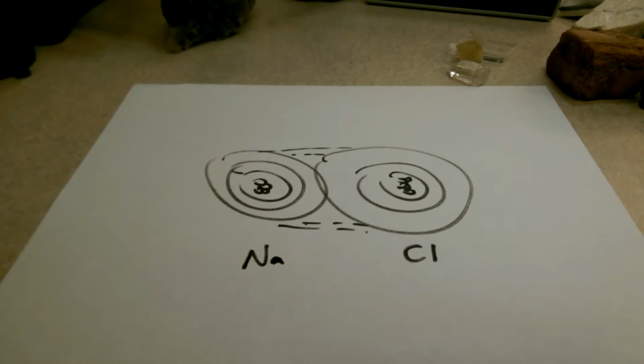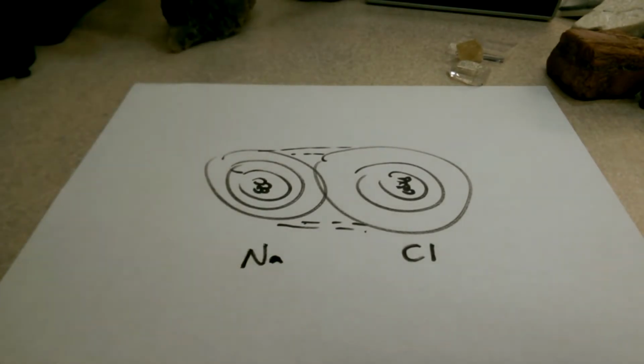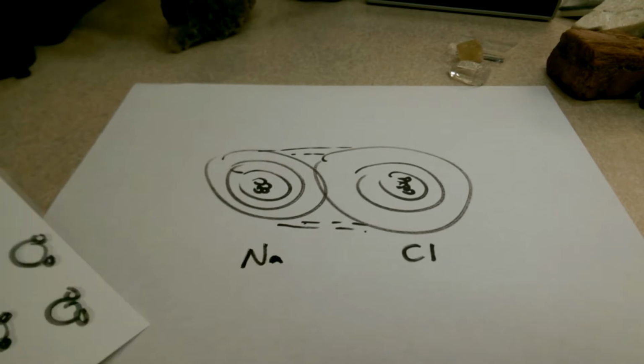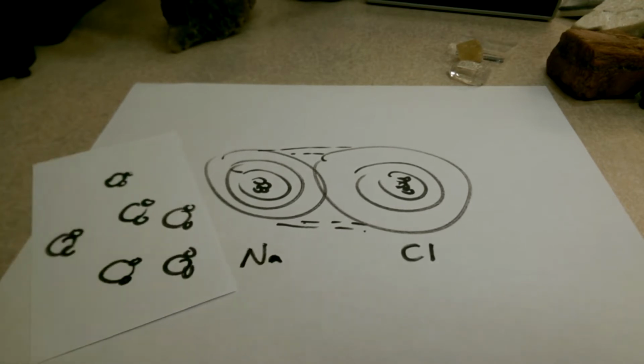Sodium and chlorine atoms are held together by ionic bonds here. And because water molecules are so polar, they can actually pull them apart. If they work together and they attack these sodium atoms, then these water molecules can actually rip apart the sodium and chlorine atoms and dissolve them.